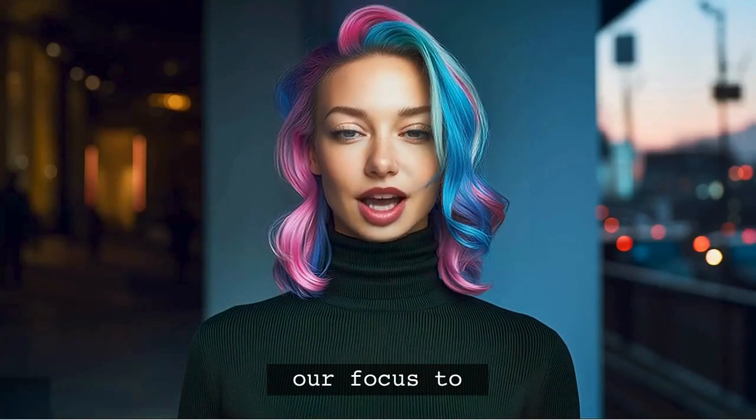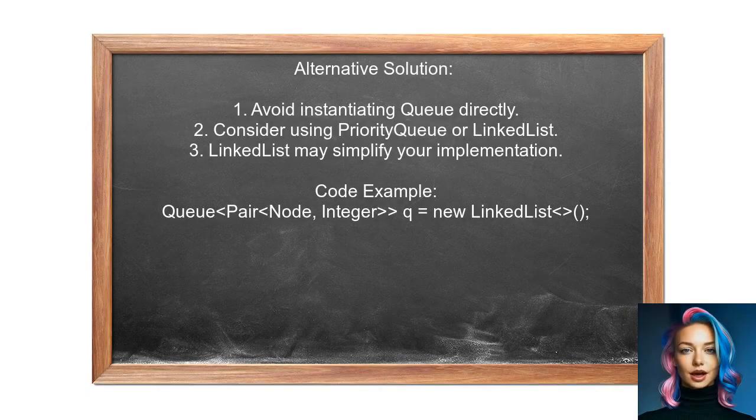Now, let's shift our focus to a different response. One user points out that the issue arises because you're trying to instantiate a queue directly, which is an interface. They suggest that you might have meant to use a priority queue instead. However, they question whether you actually need a priority queue at all. A simple linked list could work just as well for your algorithm.